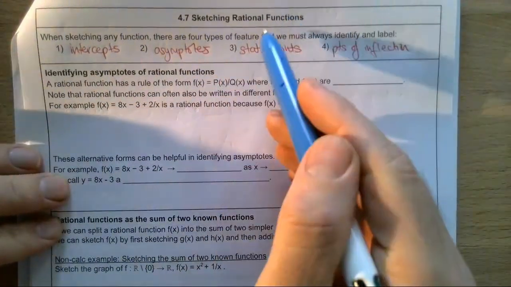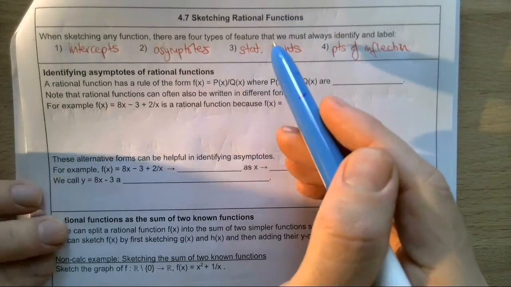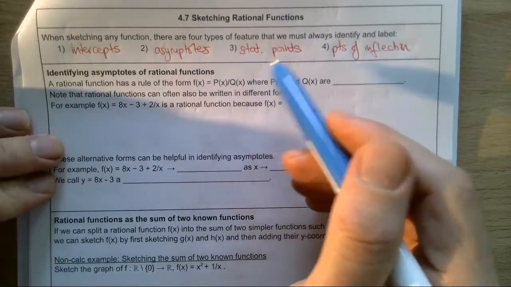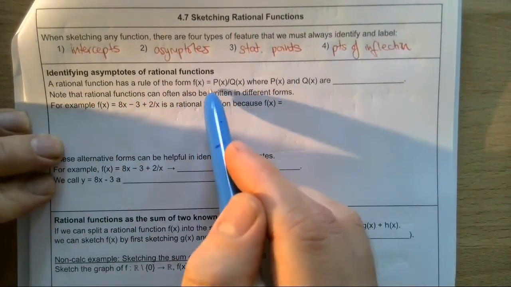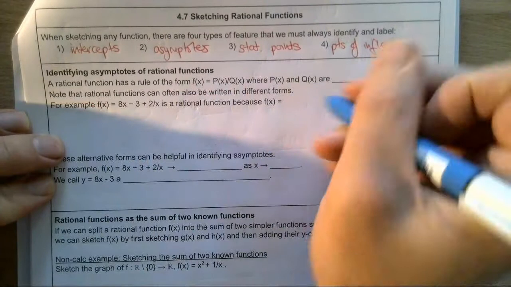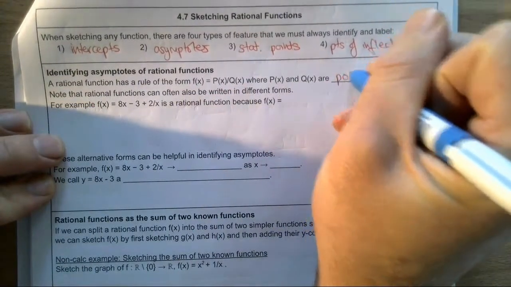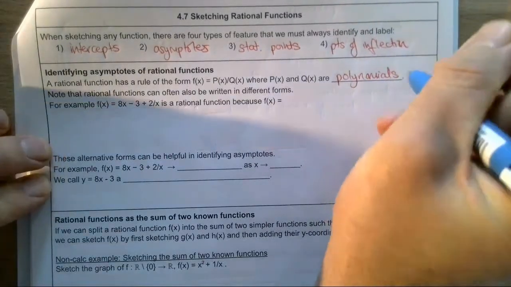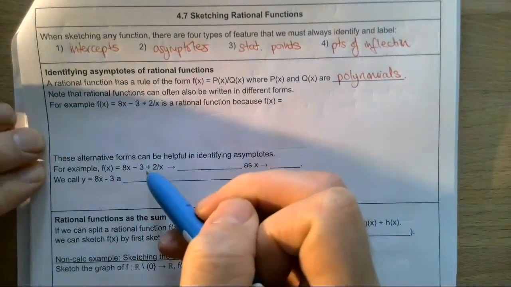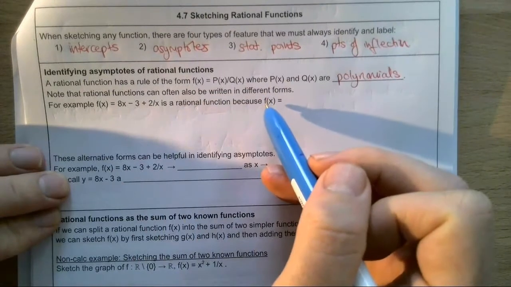So it says at the top here, what we're going to be sketching are rational functions. And it's worth us defining what that means. What is a rational function? Well, it's p of x over q of x, where p of x and q of x are both polynomials. And one thing we should just say there is, it's something that can be written in that form, but it might not be exactly in that form.